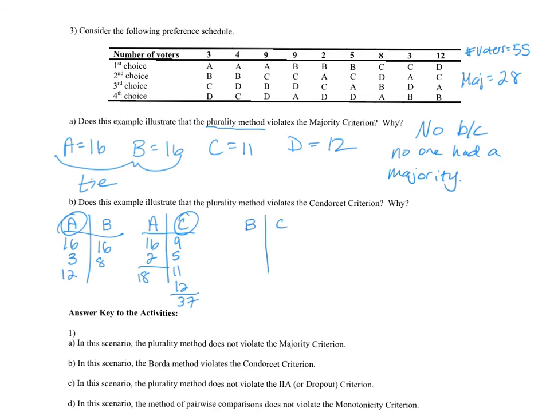So let's do B against C. So the first 2 columns go to B, so that's 7. Then the first column with a 9 at the top goes to C. The next column goes to B. And then the 9, 2, 5 are all B's columns because they're all B in first place. And then the 8 and the 3 both go to C. And then the 12 column should go to B or C. C is ranked higher, so we're going to give 12 to C. All right, so that is 9 and 11 is 20, and 12 is 32. And then 9 and 7 is 16, and 2 is 18, and 5 is 23. So that goes to C.